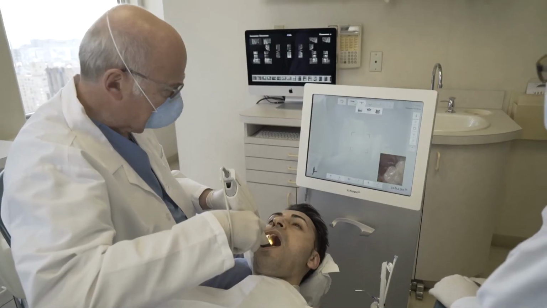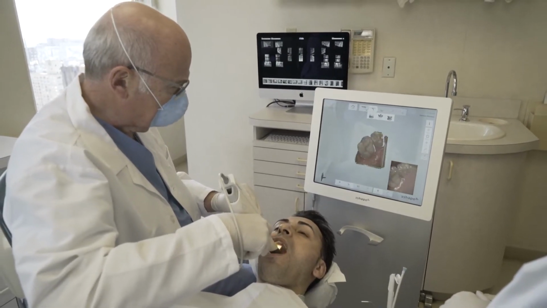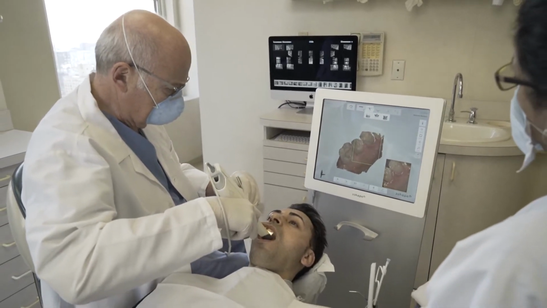So once I got really comfortable with inlays, crowns, fixed bridges, implant restorations done with CAD/CAM, we started to look at other ways in which we would use the technology in the daily operation of our practice. We see a lot of patients in hygiene.